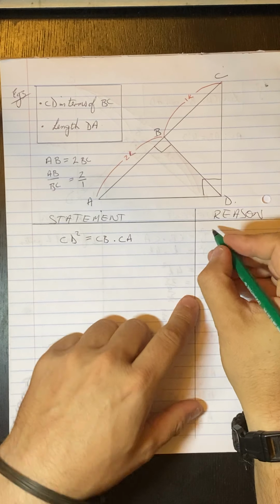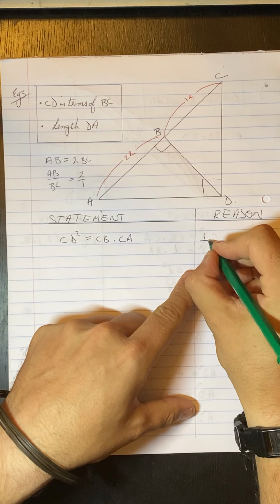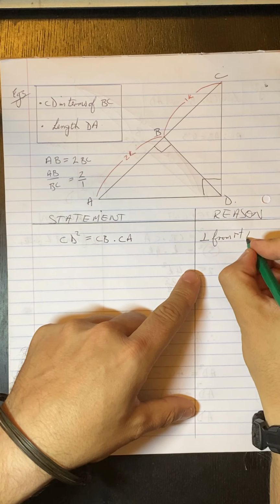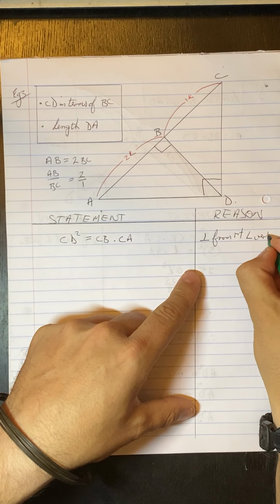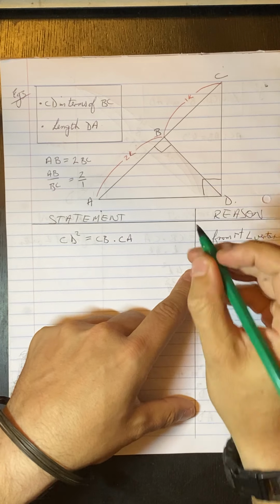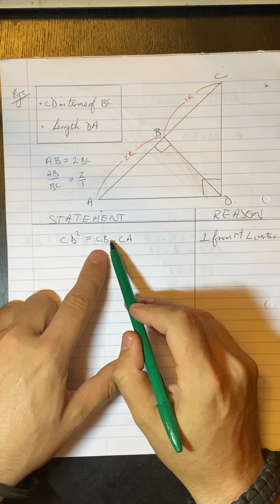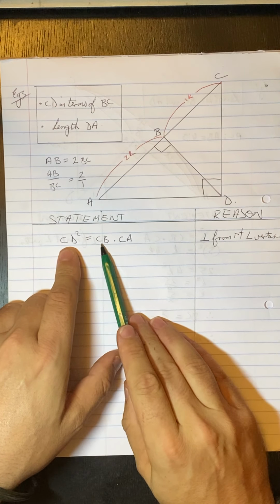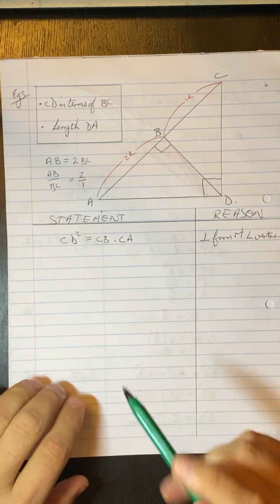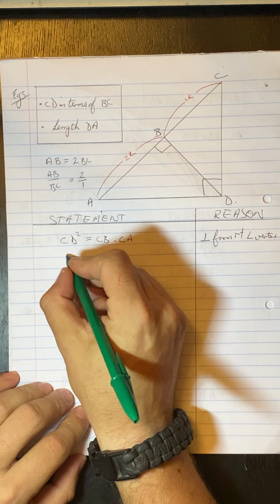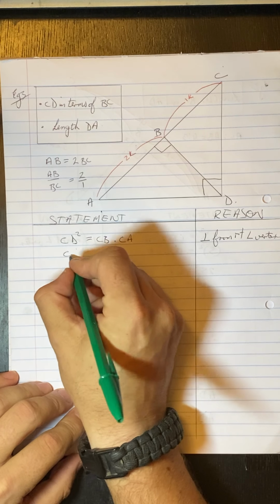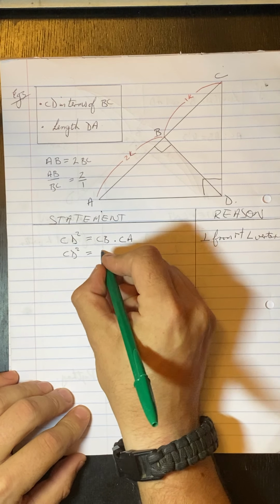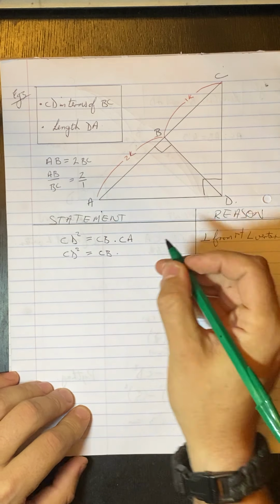And my reason for that is perpendicular from right angle vertex. Okay, and you can see why I've done this, because we have our CD, there's our CD, and we have our BC is there.